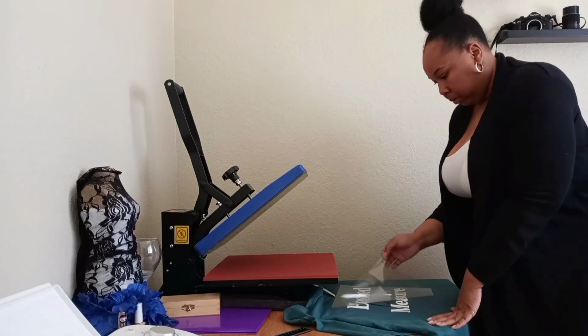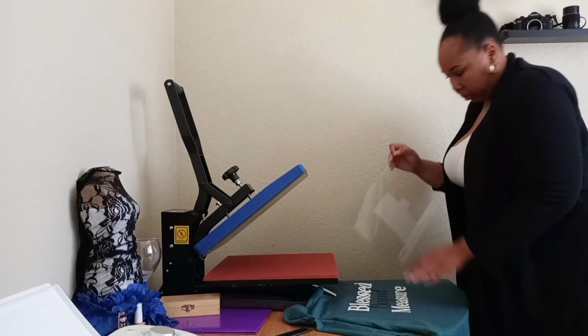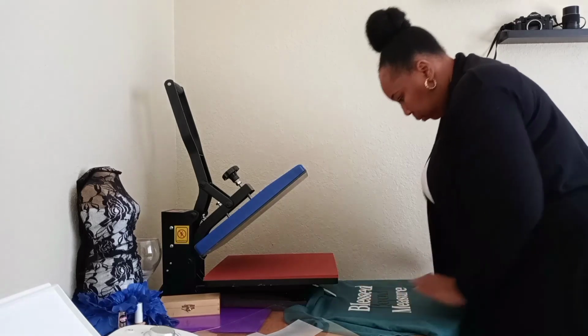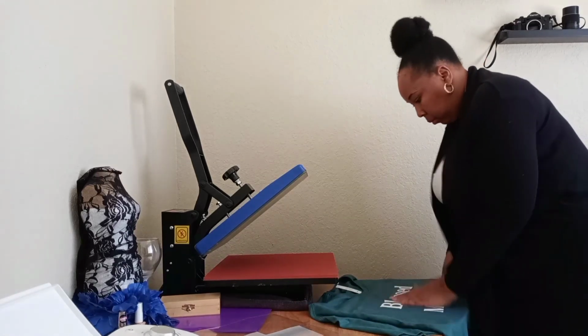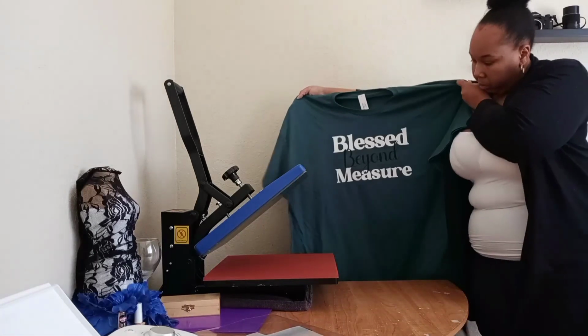So I'm going to go ahead and peel that back. Everything comes off together. Place that to the side, and there was a little piece of lint, so I pulled that off. But everything is done. And here we have Blessed Beyond Measure.